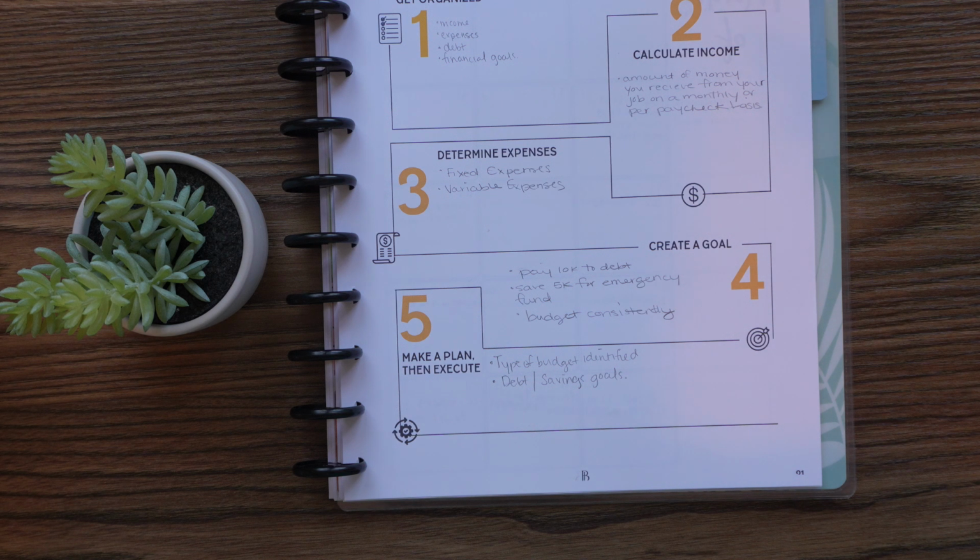Having that $5,000 emergency fund will bring me joy because I know I have a rainy day fund that if anything happens, I don't have to put it on a credit card. I don't have to move money around in my budget that I've already created. I have money put aside for those emergency expenses. And budgeting consistently helps me and brings me joy because I know when I do budgeting on a consistent basis, I reach my goals. When I don't, I fall off track.